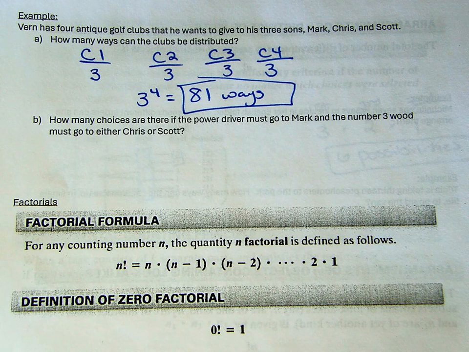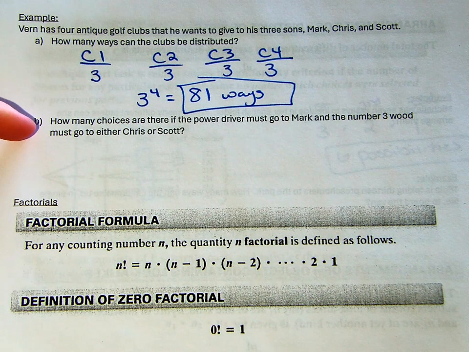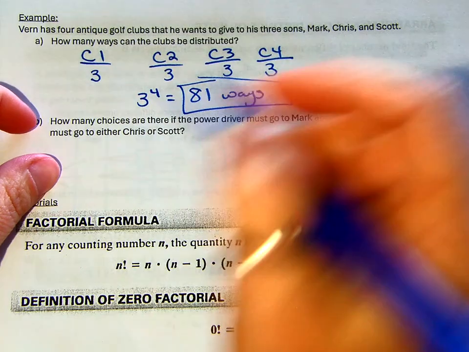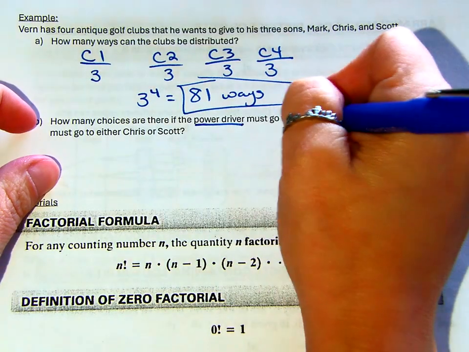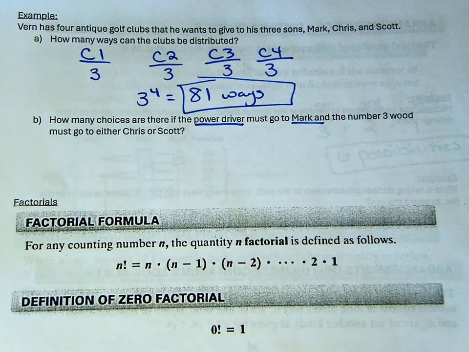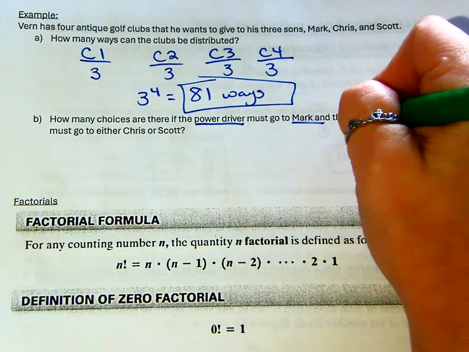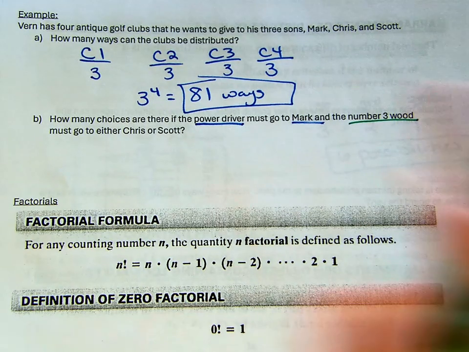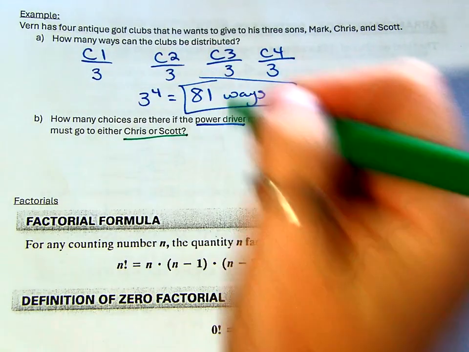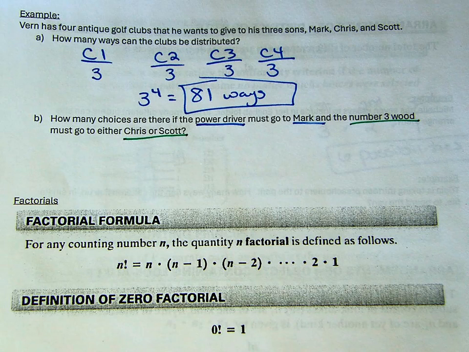Now in part B, we're going to have some limitations. He's going to give specific clubs to specific kids. It says, how many choices are there if the power driver must go to Mark, and the number 3 wood must go to either Chris or Scott. I know nothing about golf, guys. Those are the two limitations that we know. So he's actually named two of the clubs. The other clubs, we have no idea what they are.